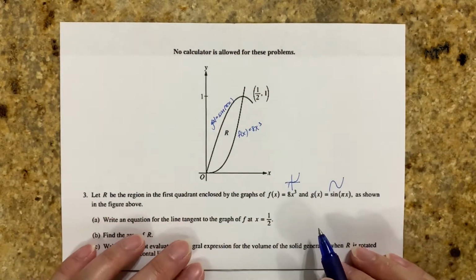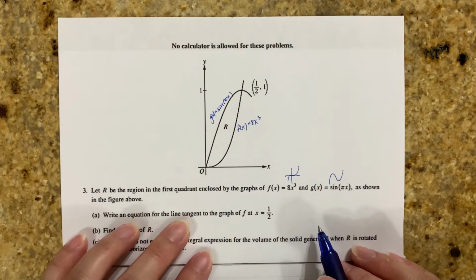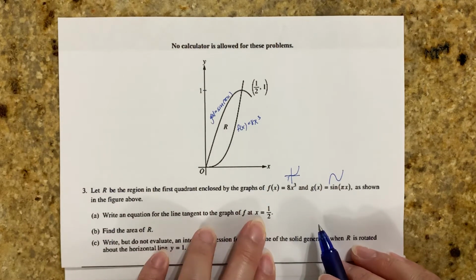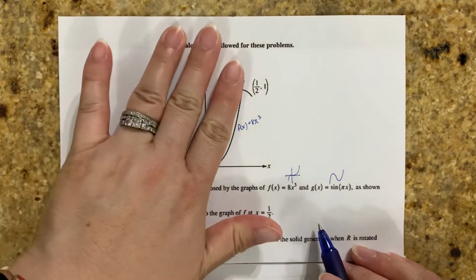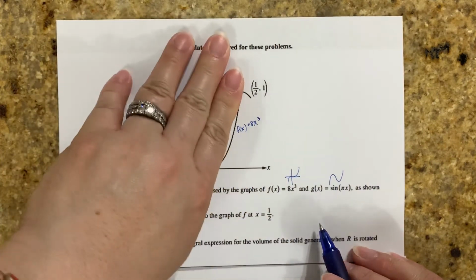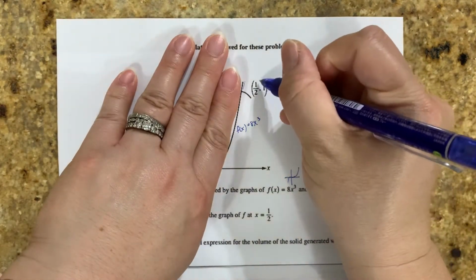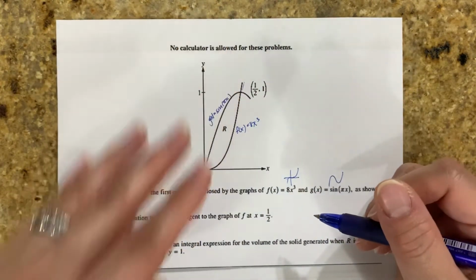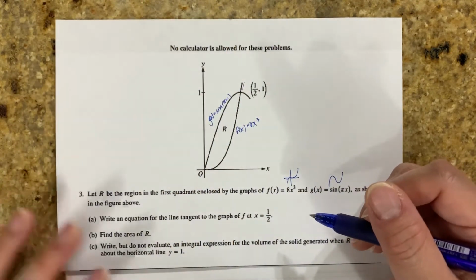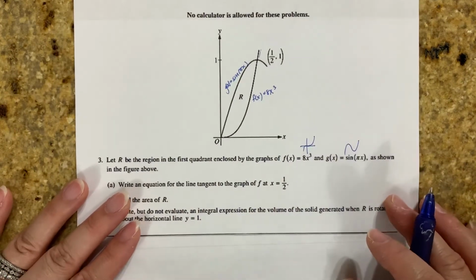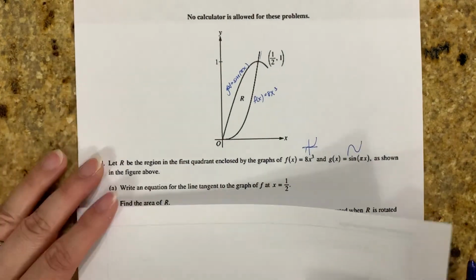Okay. As shown in the figure above, write an equation for the line tangent to the graph of f at x equals 1/2. So tangent to the graph, so we don't even need g in the first problem. We want the tangent at that point, right? Since I already have the point, the only thing I need, and again, the word tangent should give you the clue that we're looking for the first derivative, because the first derivative would give us the slope at that point, okay?